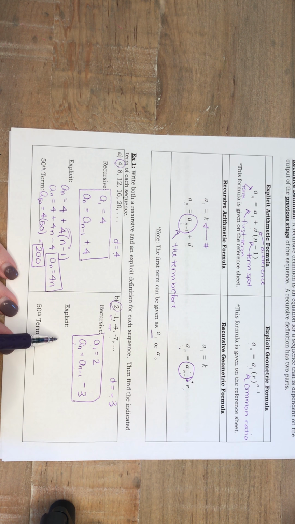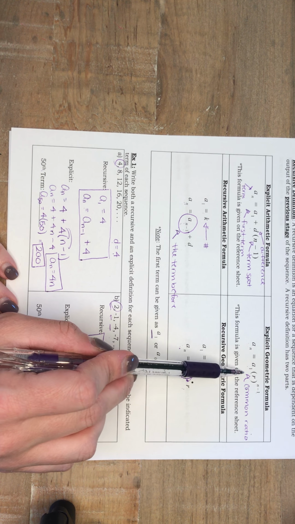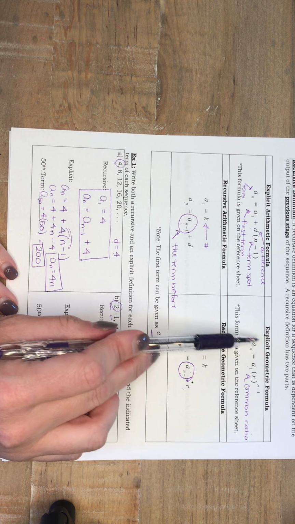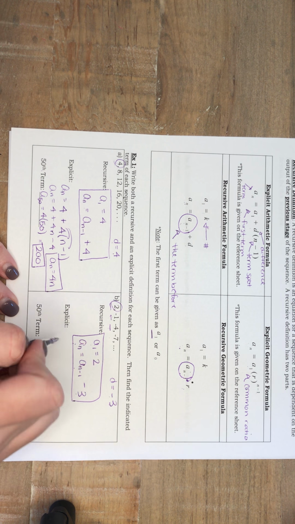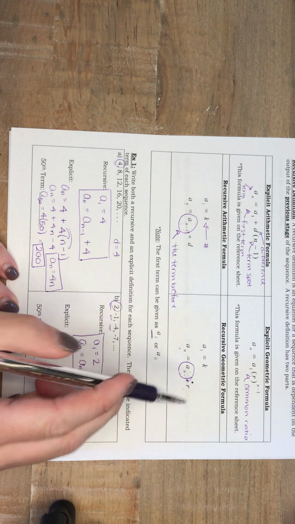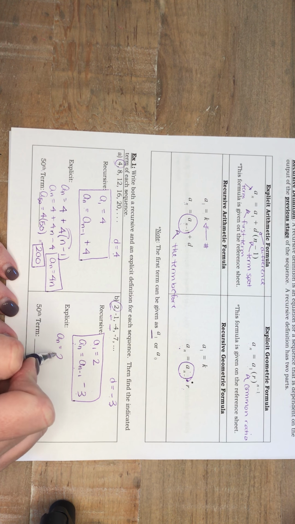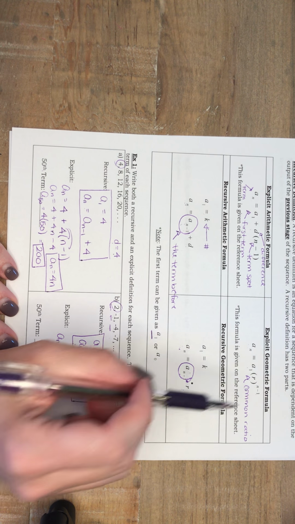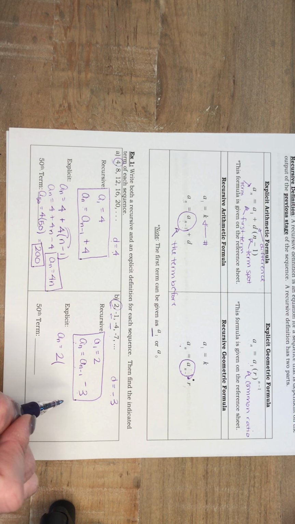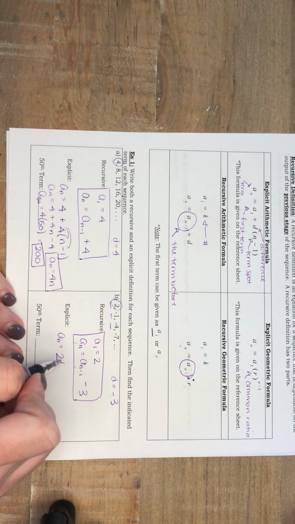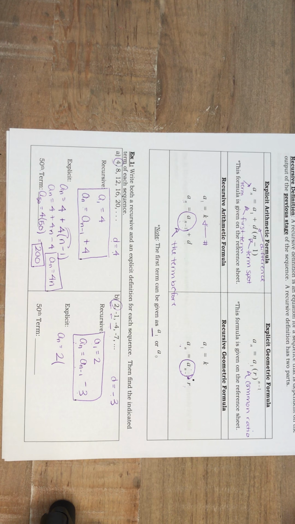Then you have explicit. So explicit is the one we did in lesson 73. So this one is a sub n equals a sub 1, which is the first term, so 2, times, oh, I'm looking at the wrong one, sorry. This is arithmetic. So 2, hold on, get my white out.